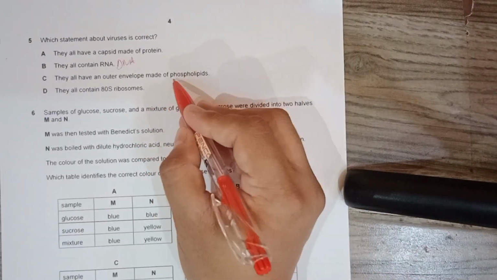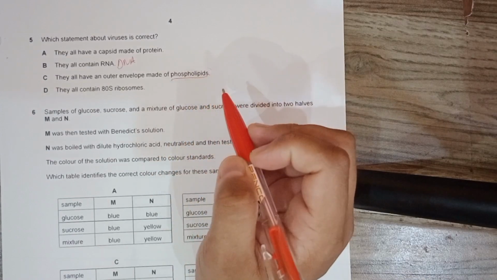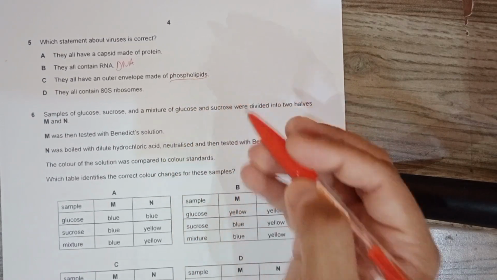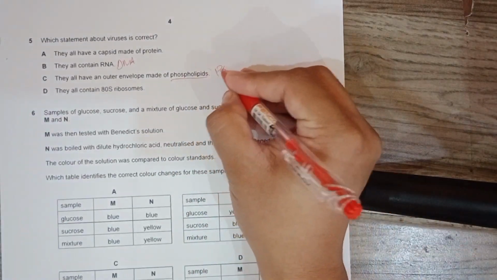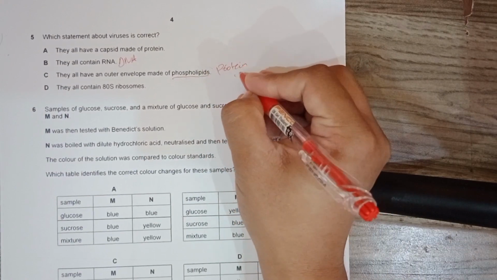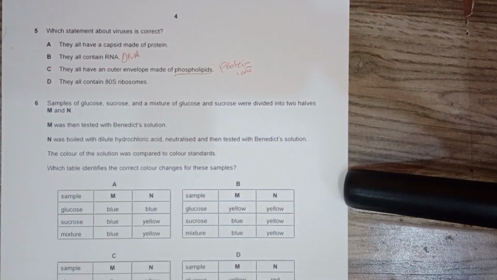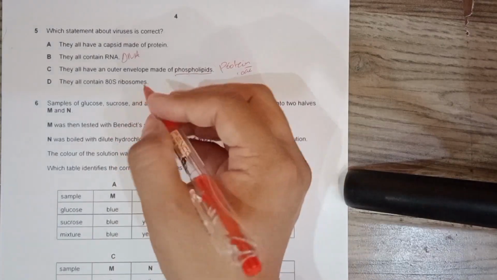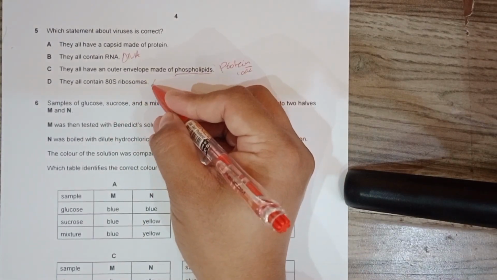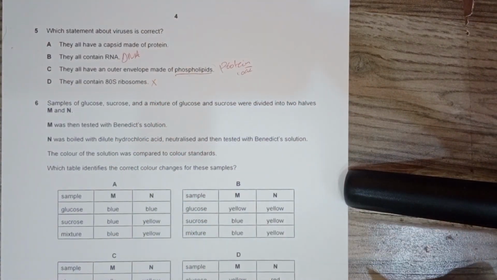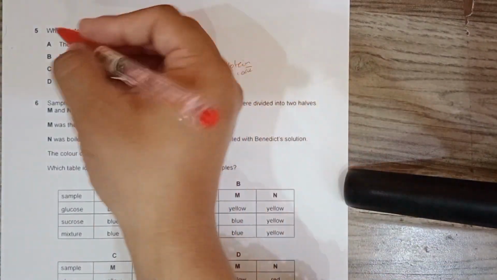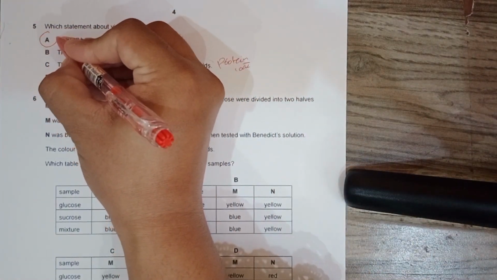They don't have a cell membrane. They have a protein coat. Never confuse it with the protein coat. They all contain 80S ribosomes. Of course not. So they have a capsid made of protein. This is the right answer.